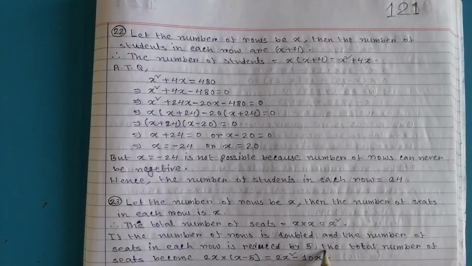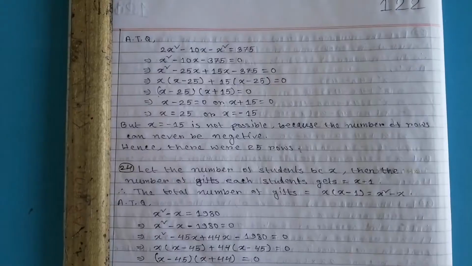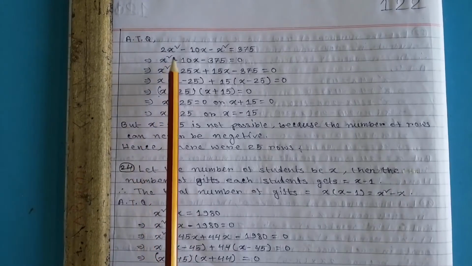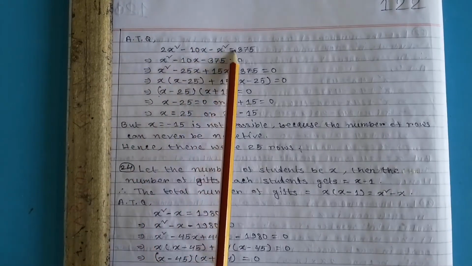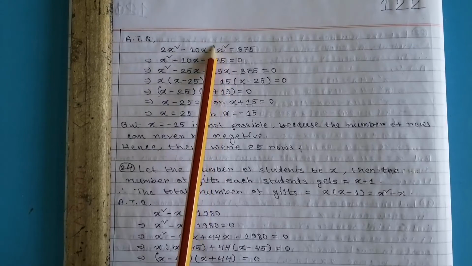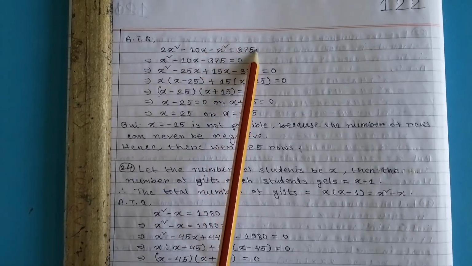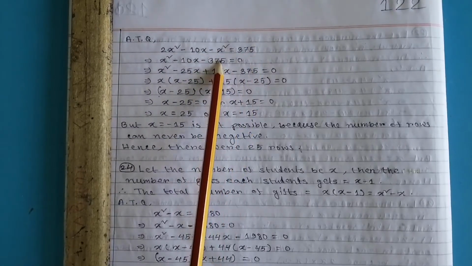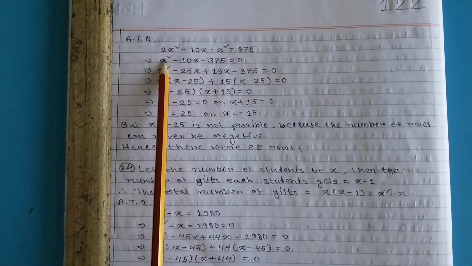So now the number of seats is this one, and after this change the number of seats is increased by 375. So now the number of seats is more than the previous number of seats, so you have to use the condition. According to the question, 2x square minus 10x minus x square. Now the difference between the new number of seats and the previous number of seats is 375.